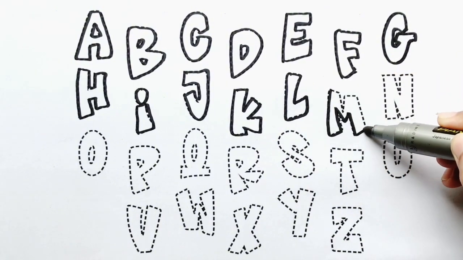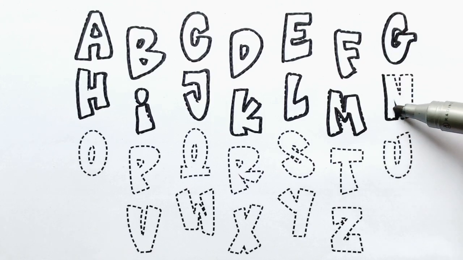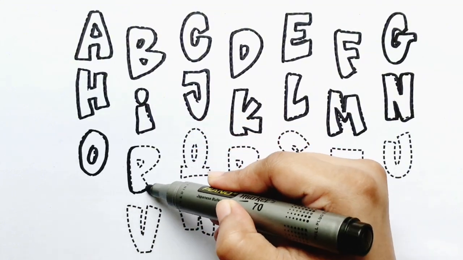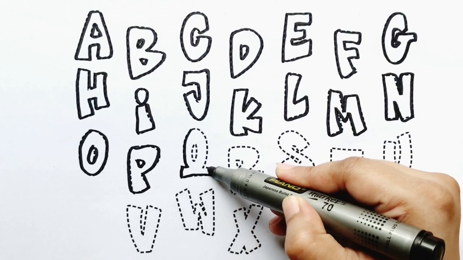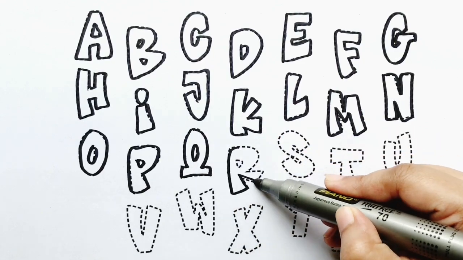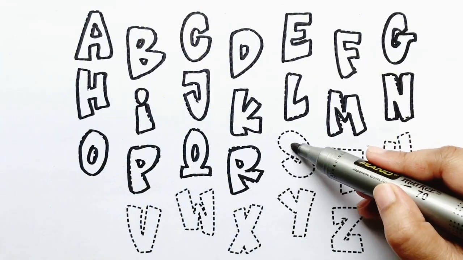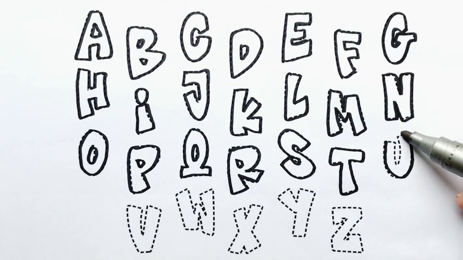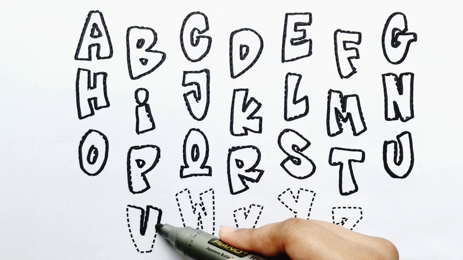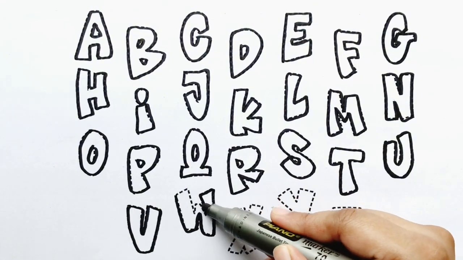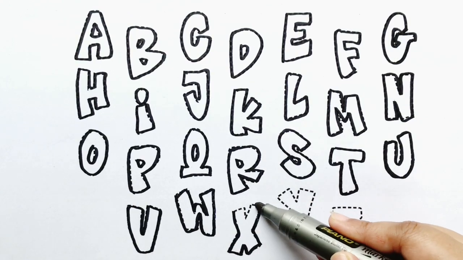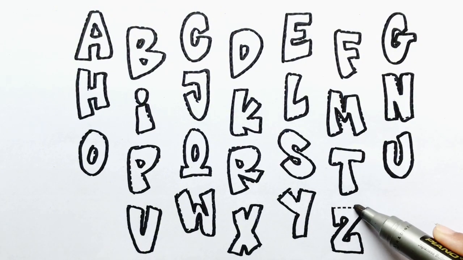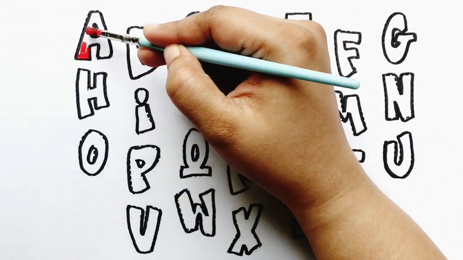M, N, O, P, Q, R, S, T, U, V, W, X, Y, and Z. Let's paint. Red color, A for alligator.